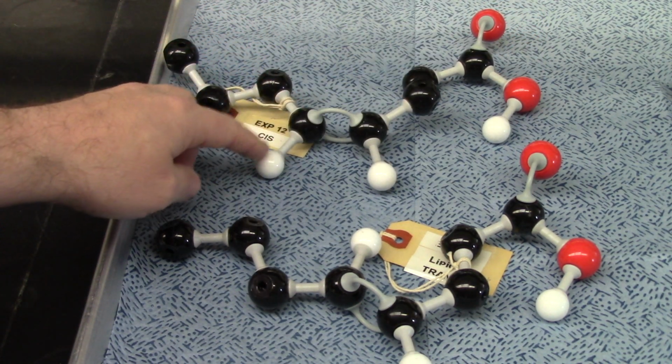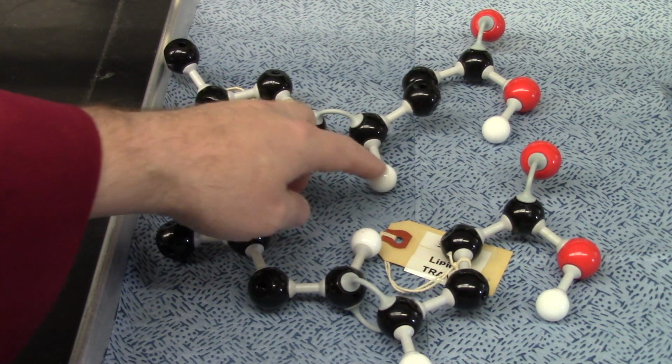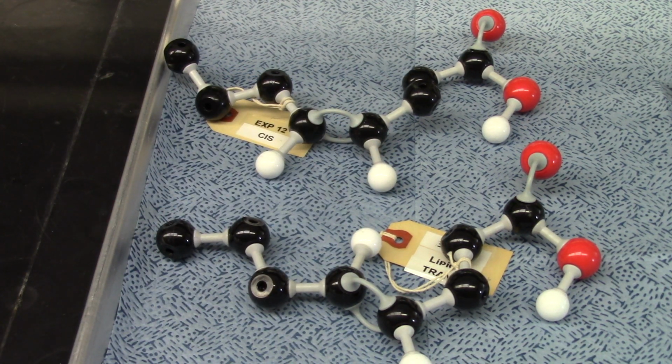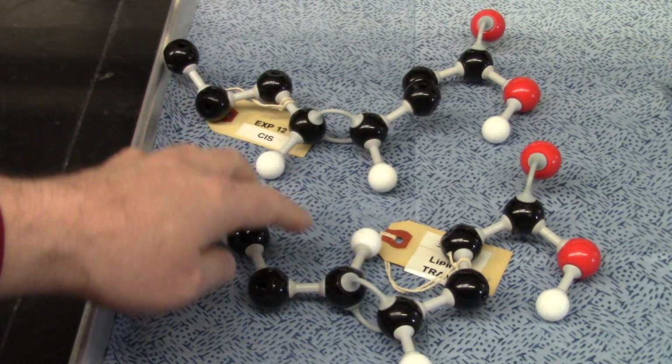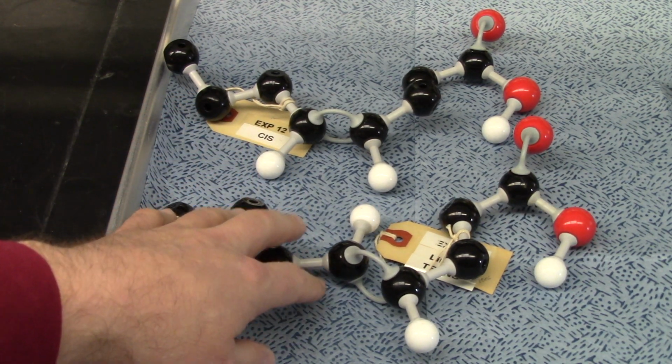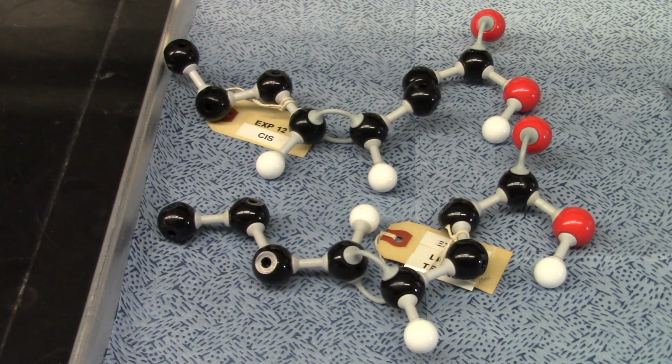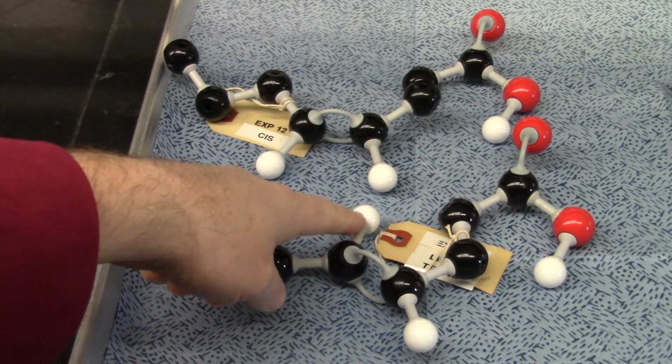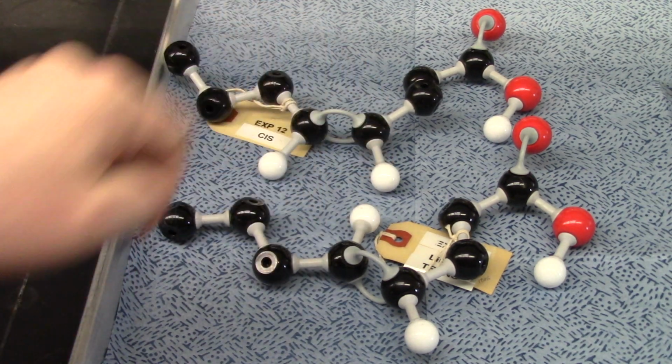This hydrogen is pointing towards me. This hydrogen is pointing towards me. This is a cis orientation of a double bond. So this is a cis fatty acid, and this is a trans fatty acid. And all it is, all cis and trans means, is the orientation of the hydrogens on the double bond.